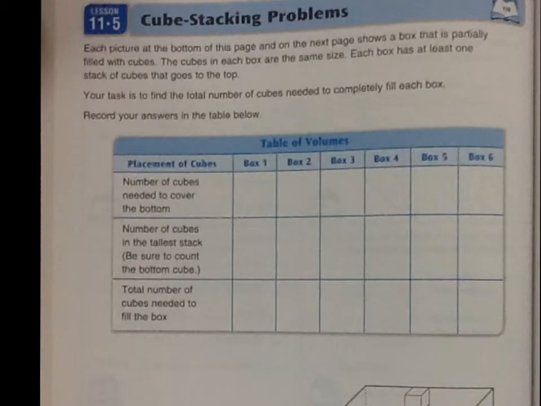Let's take a look now at page 300 in our math journal. It says each picture at the bottom of this page and on the next page shows a box that is partially filled with cubes. The cubes in each box are the same size. Each box has at least one stack of cubes that goes to the top. Your task is to find the total number of cubes needed to completely fill each box. Record your answers in the table below.